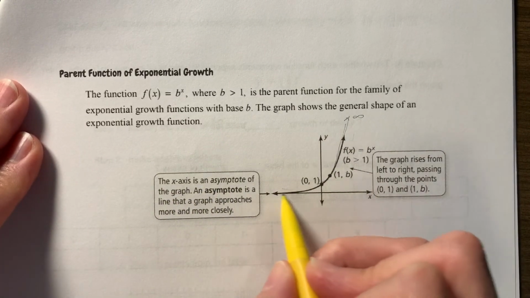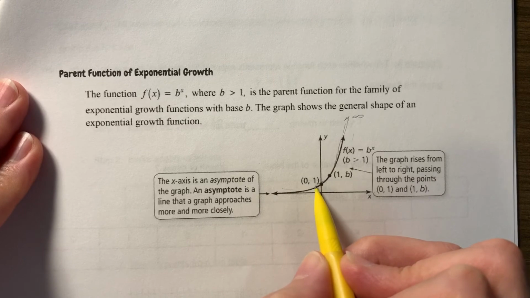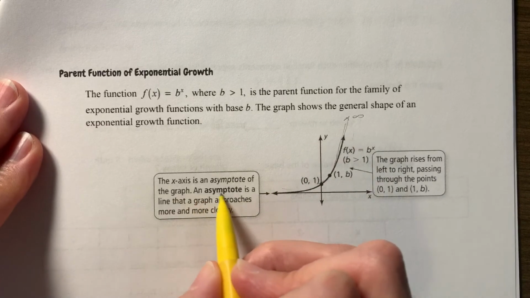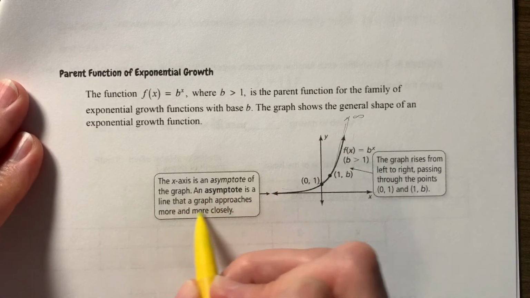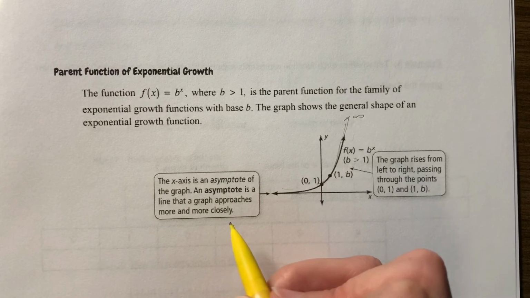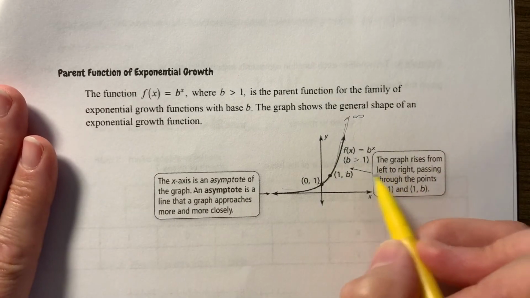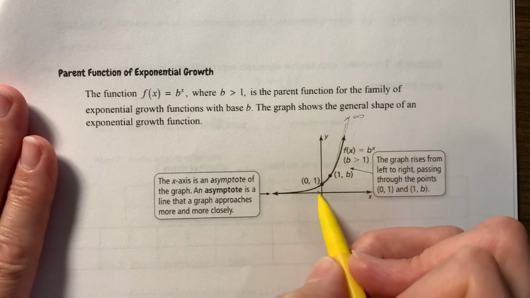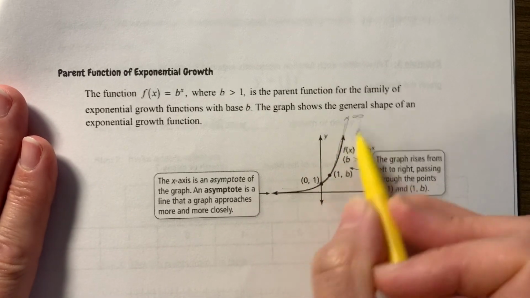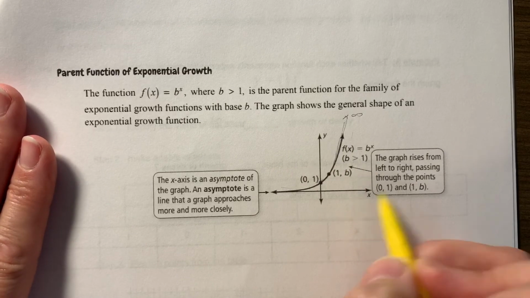So here's the x-axis, and on this side our graph is approaching the x-axis, but it never crosses it. So it says an asymptote is a line that the graph approaches more and more closely, just like what we wrote in our definition. The graph rises from left to right. So as I go from left to right, if I follow my graph, it's going up. So that means it's growth.